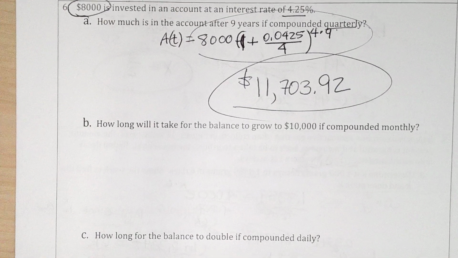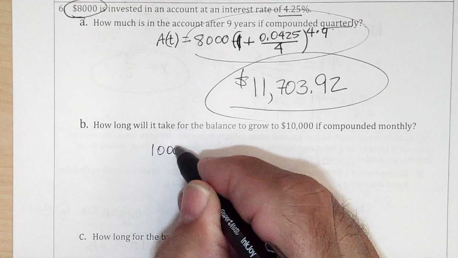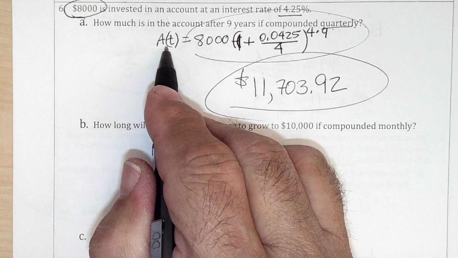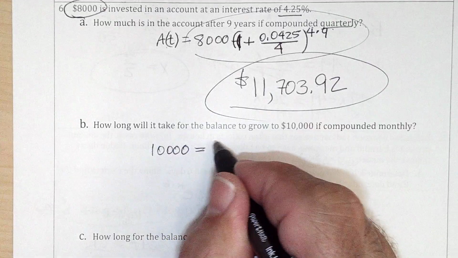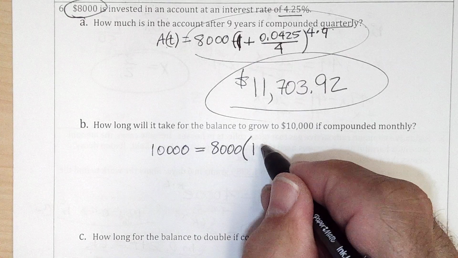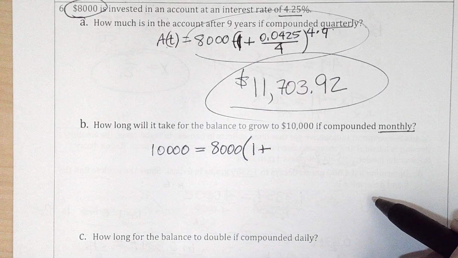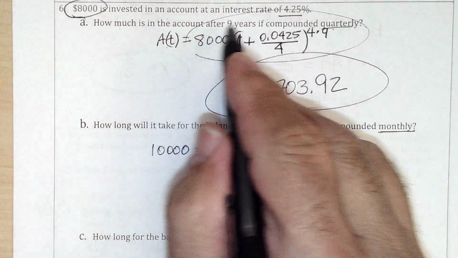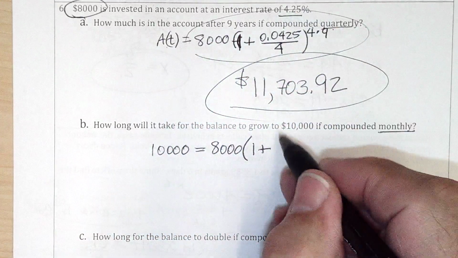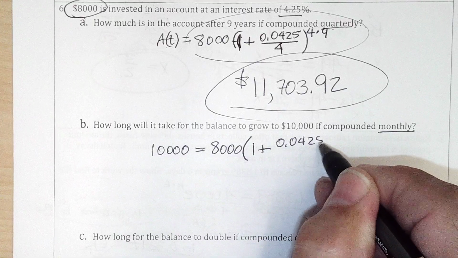So how long would it take to grow to 10,000? So 10,000 is what we wanted the ending amount to be, still starting with 8,000. 1 plus the interest rate, but we're compounding monthly, so now we have to do the interest rate. It's still 4.25%, or in decimal 0.0425.